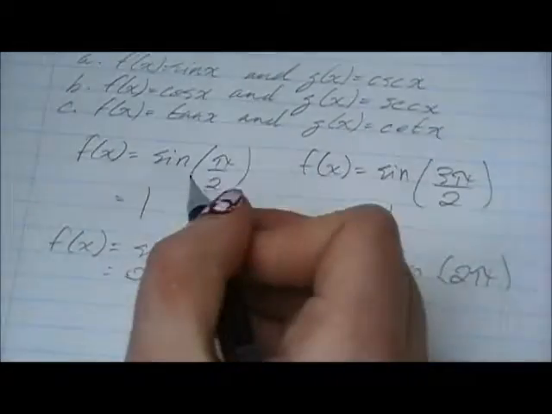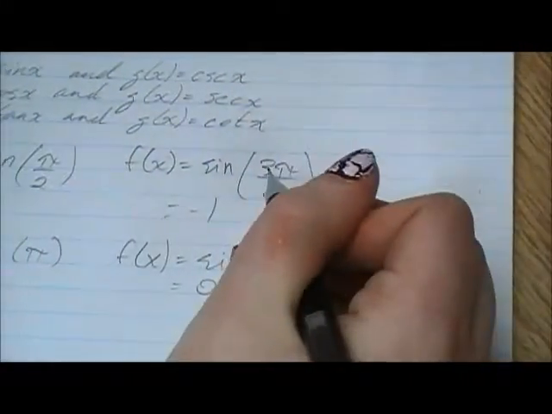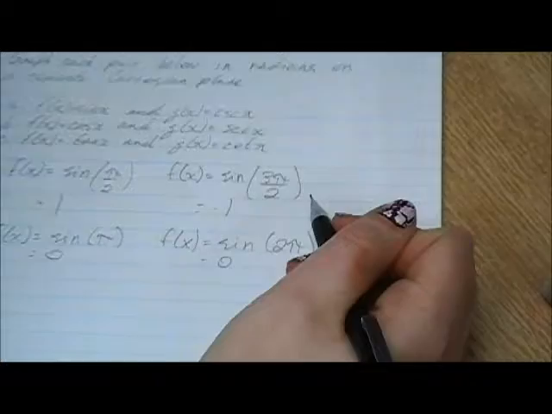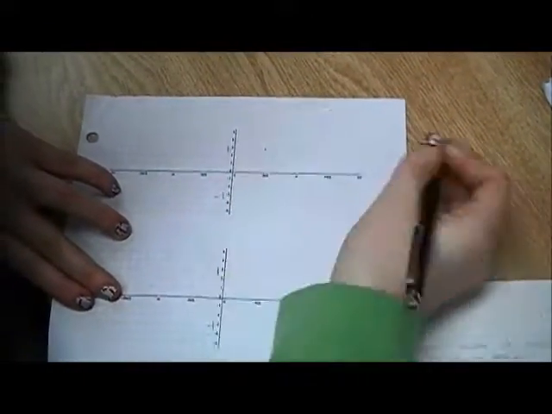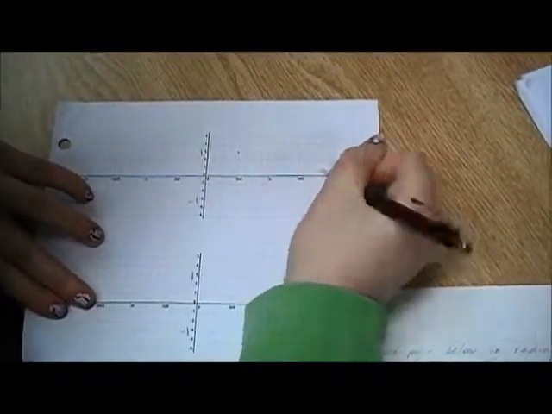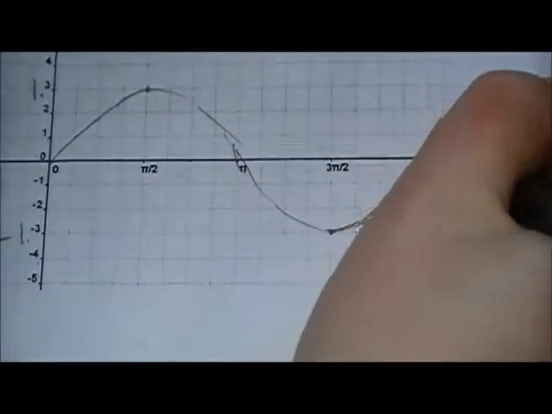Now we know that f of x equals sine x equals 1 at pi over 2, and it equals negative 1 at 3 pi over 2. And the roots of the equation are at pi and 2 pi. So let's graph that. There's our sine wave.